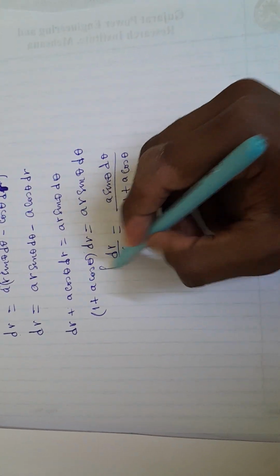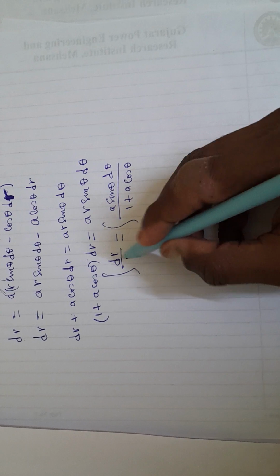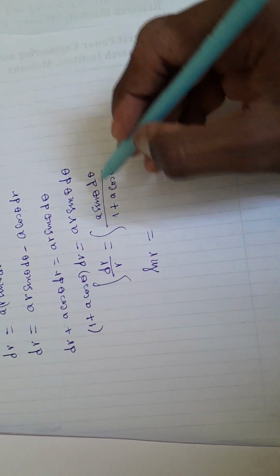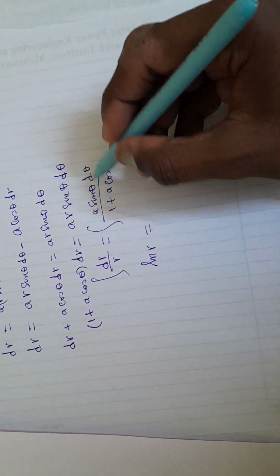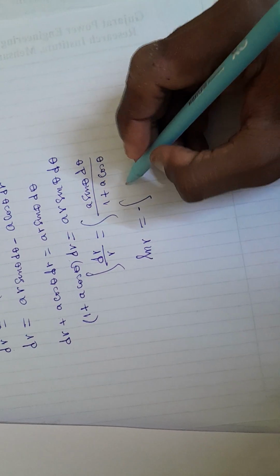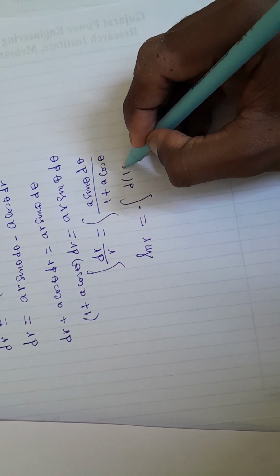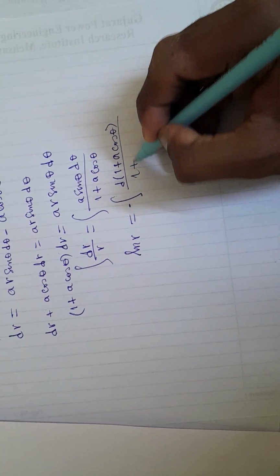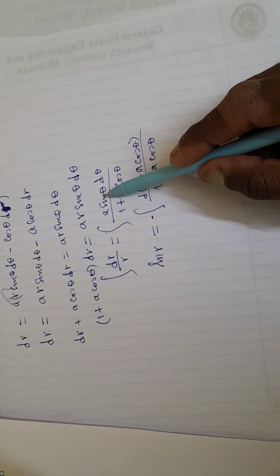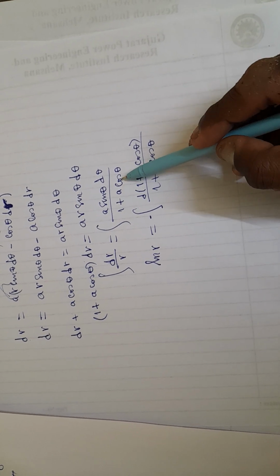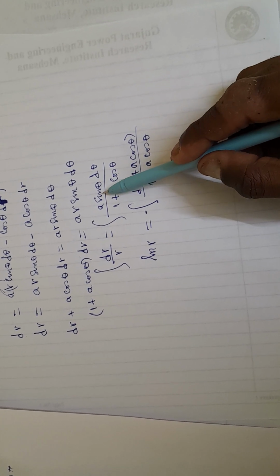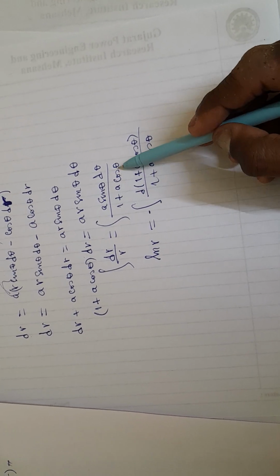Now I have to apply integration on both sides. This integration we know is ln of r, and for this one, just look: if I take minus here and minus here, this is the same as 1 plus a cos theta. The differentiation of a cos theta is minus a sinus theta.